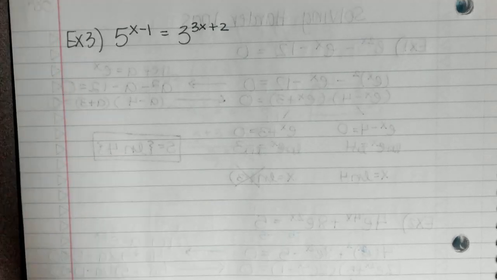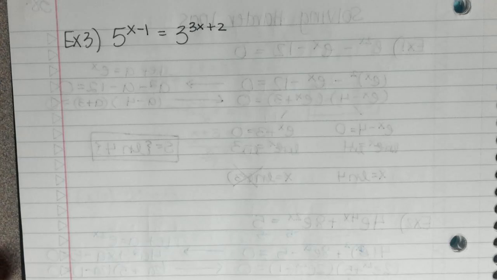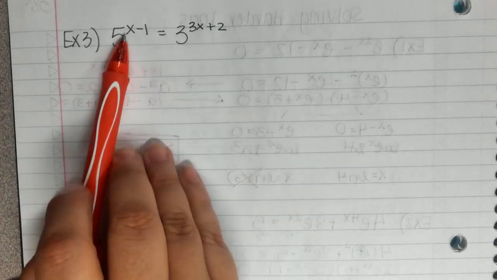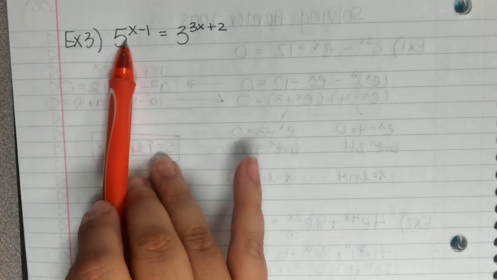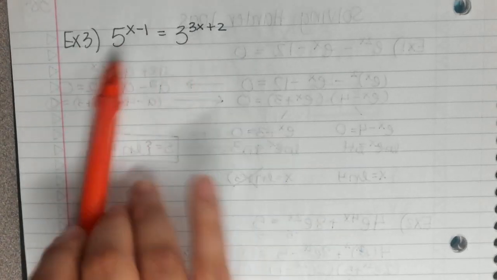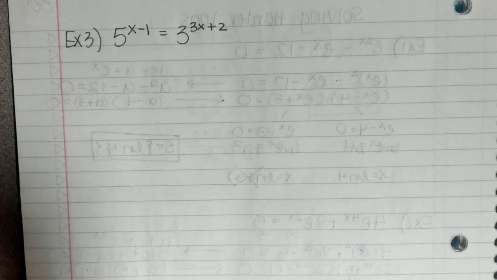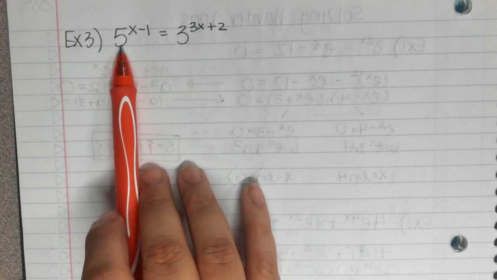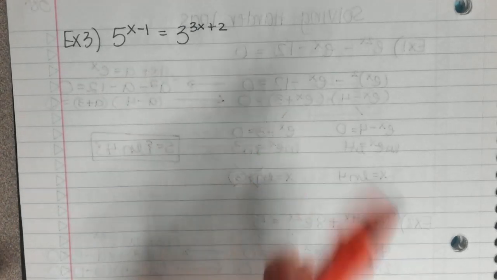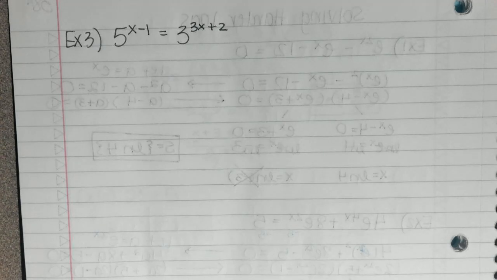For this problem right here, how do I get x by itself when you have different bases that are your main bases? What can I do here? Find a common base. So, yes, but are 3 and 5 ever going to give me a common base? Do y'all remember when we did exponents, we always were able to find something that was common? If you're not, then you are going to use logs.